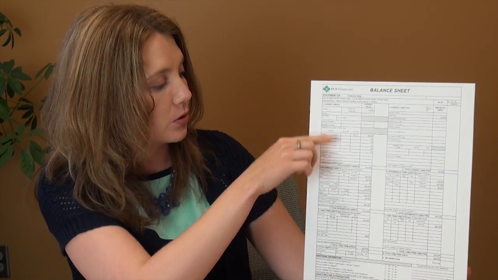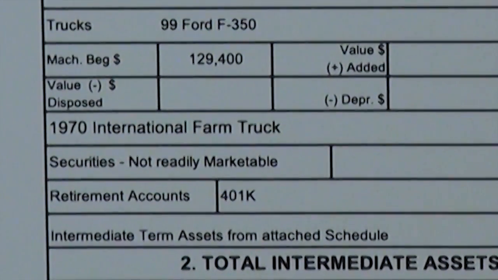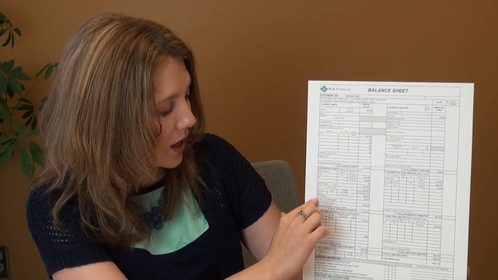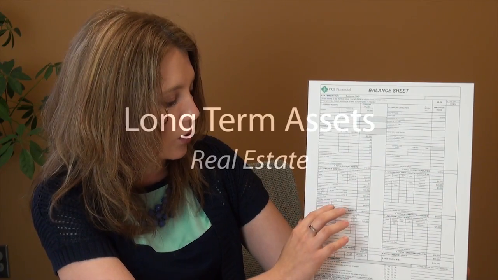Securities not readily marketable. That's something that we get a lot of questions about. The readily marketable securities, that's what we talked about up here. Those would be those CDs or maybe a stock that you could easily liquidate. A security that's not readily marketable would be your IRAs, your annuities. Maybe it's a CD that has some sort of penalty if you cashed it out early. Your retirement accounts. I suggest that you put a little description here so that if I have a question about what we're talking about, you and I can be on the same page.